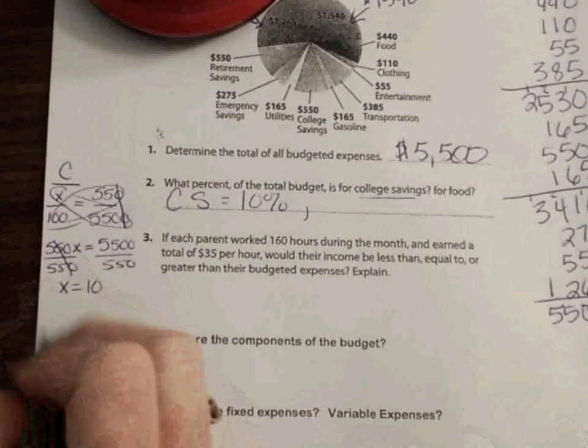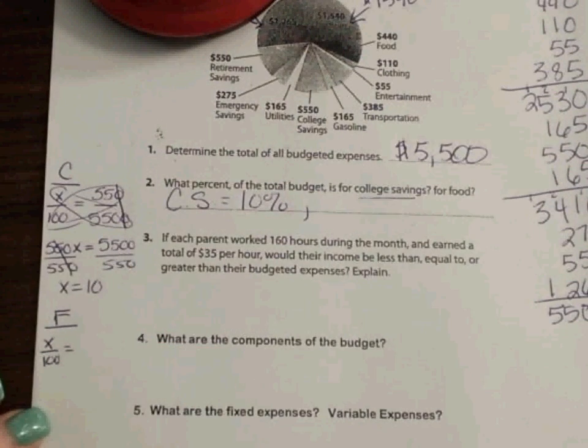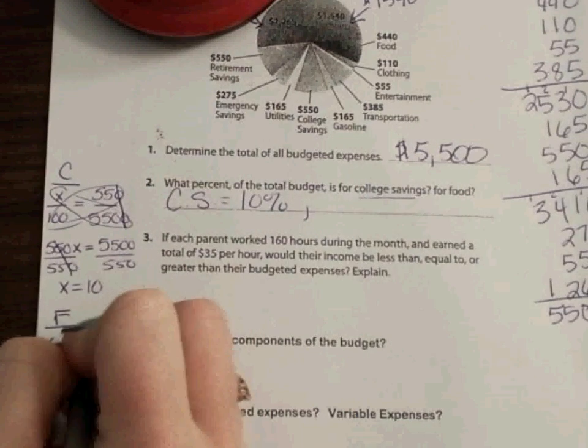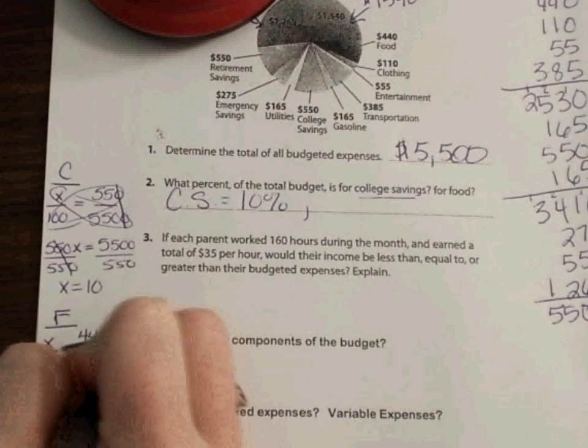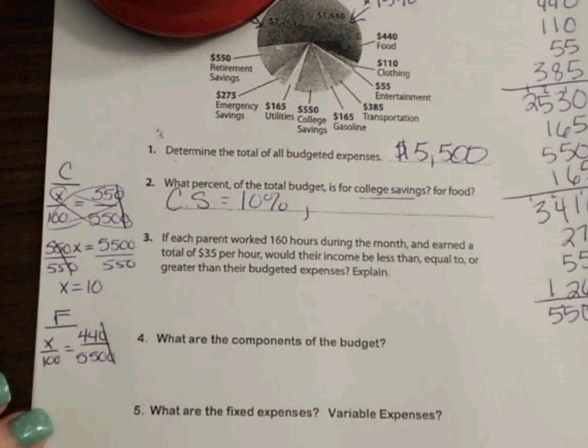So for food, I know it's going to be X over 100, again, because I'm looking for that percent. Food over here is 440. That goes on top. My total of 5,500 goes on bottom. Again, I'm going to cross out those zeros to make it a little bit easier. Now, if both numbers did not have a zero at the end, you could not do that step. What I'm doing essentially is dividing it by 10 to take out a zero.